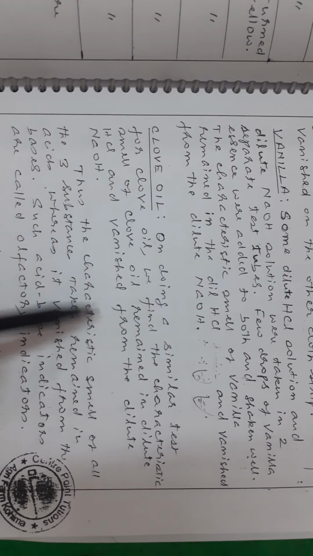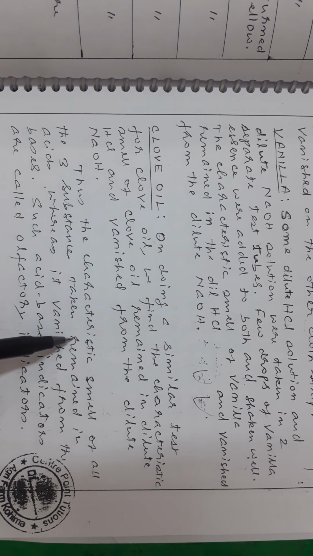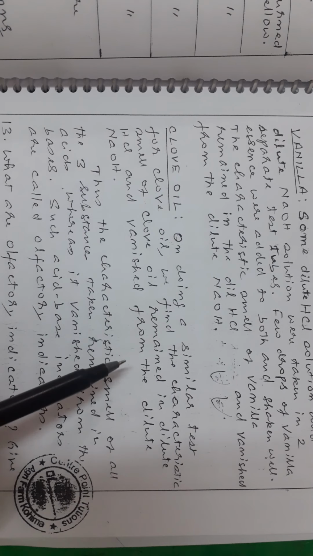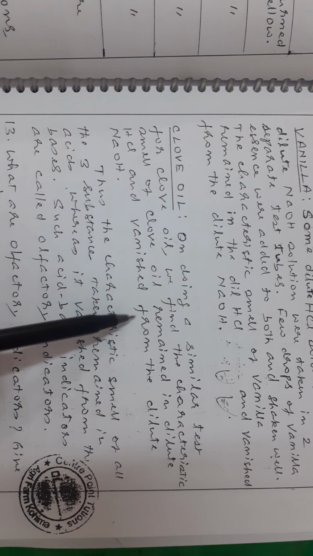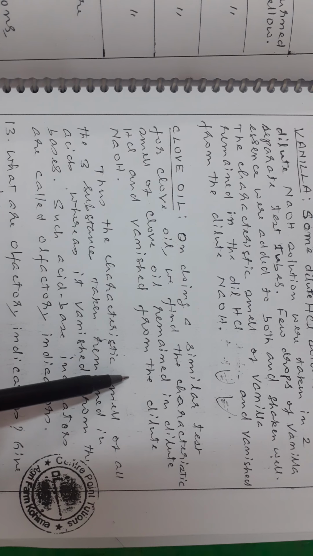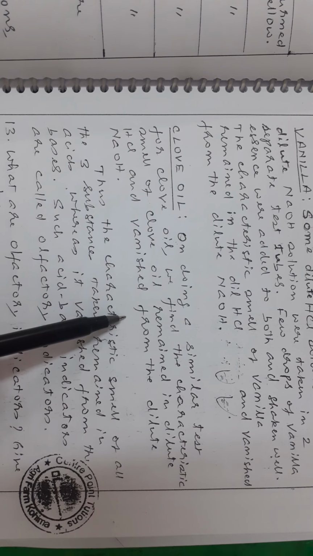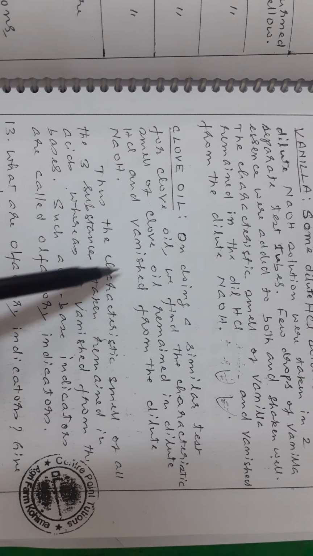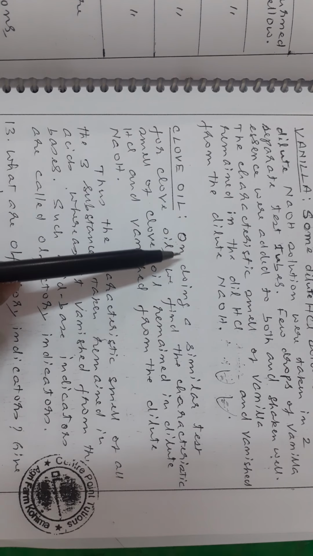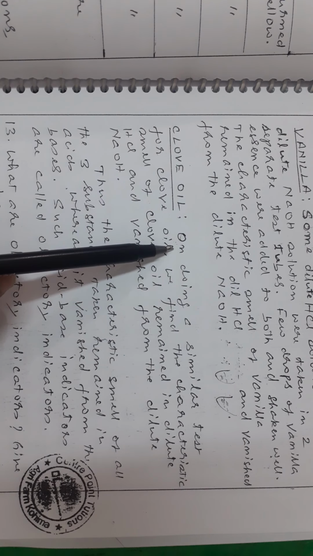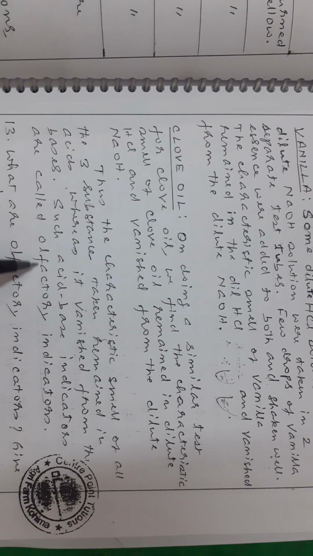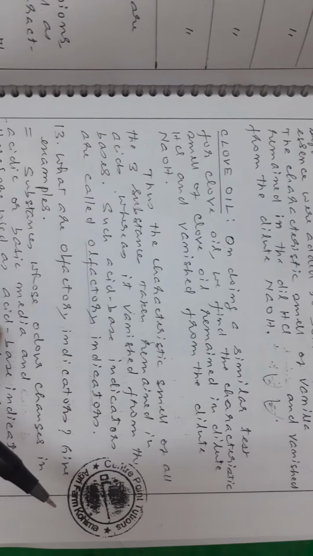Clove is also the same. You take 2 test tubes with clove oil, and put 2-3 drops of acid in one and 2-3 drops of base in the other. In the acid, the original clove oil smell is still there. In the base, it disappeared. Substances which change their smell in base, by vanishing or staying, are called olfactory indicators because they help us know by smell. The word olfactory simply means something to do with smell, with your nose.